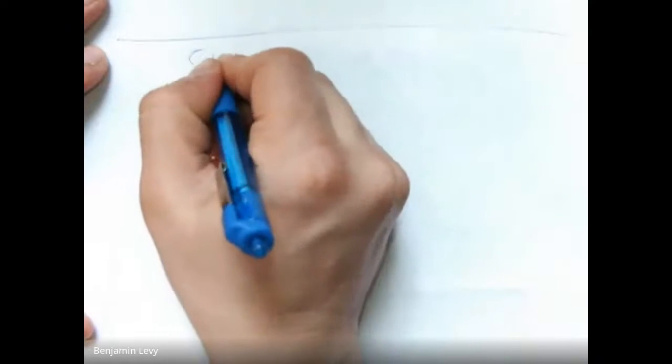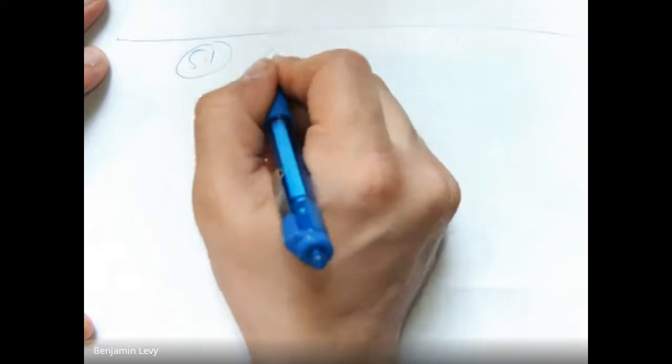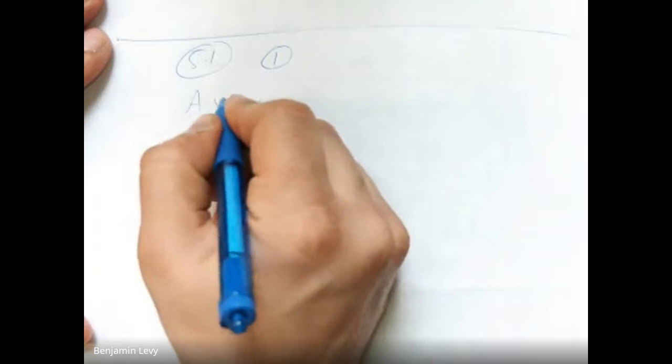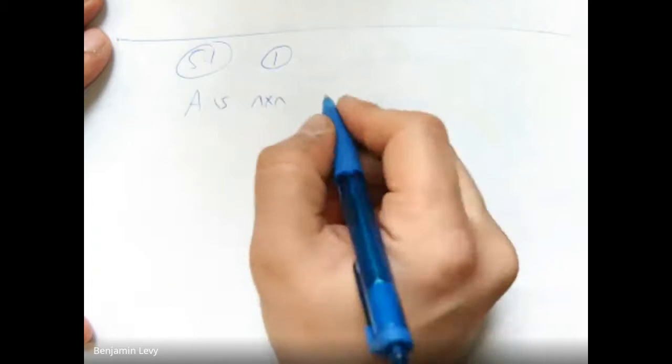So let's see here. Give me a second to write it. So this is 5.1, number 1. And it says we have a square matrix. And then we're being told to mark these true. Check the true statements.